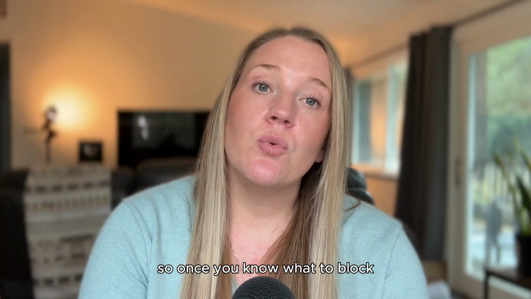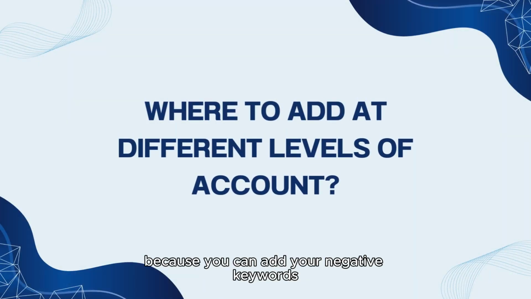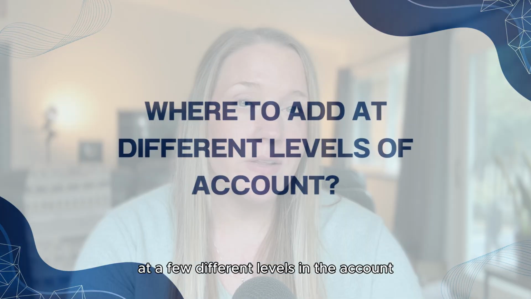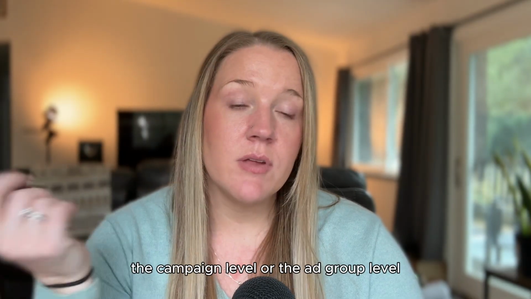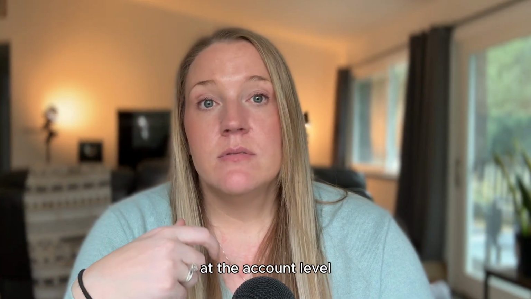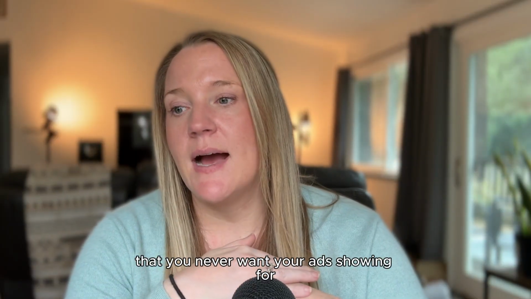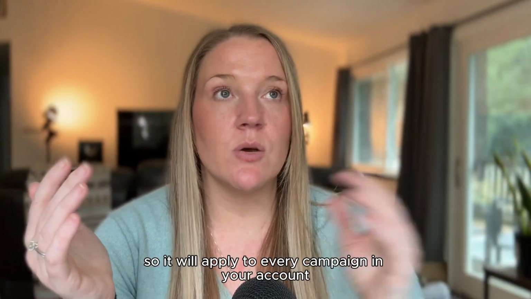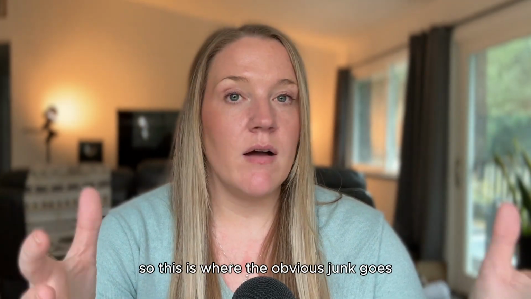So once you know what to block, the next question is where to put it, because you can add your negative keywords at a few different levels in the account. So you can add them at the account level, the campaign level, or the ad group level. At the account level, these are usually for terms that you never want your ads showing for in your entire account. So it will apply to every campaign in your account. So this is where the obvious junk goes.